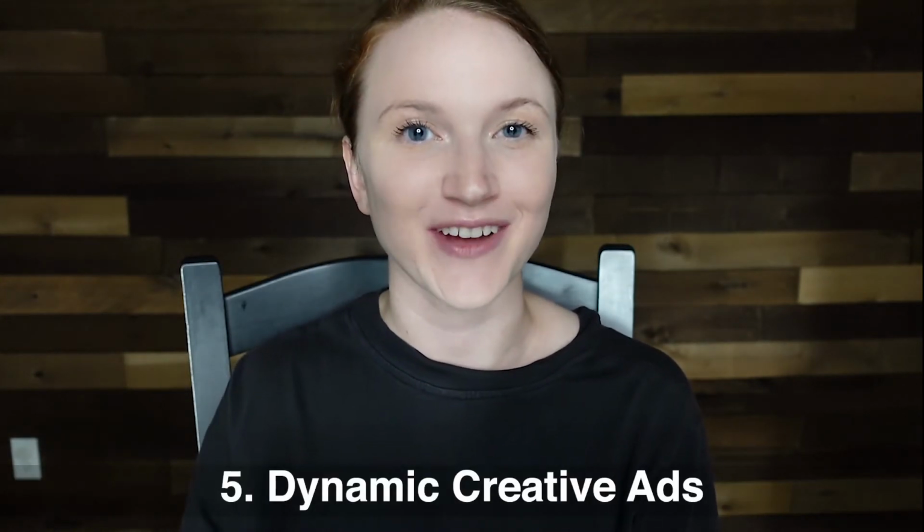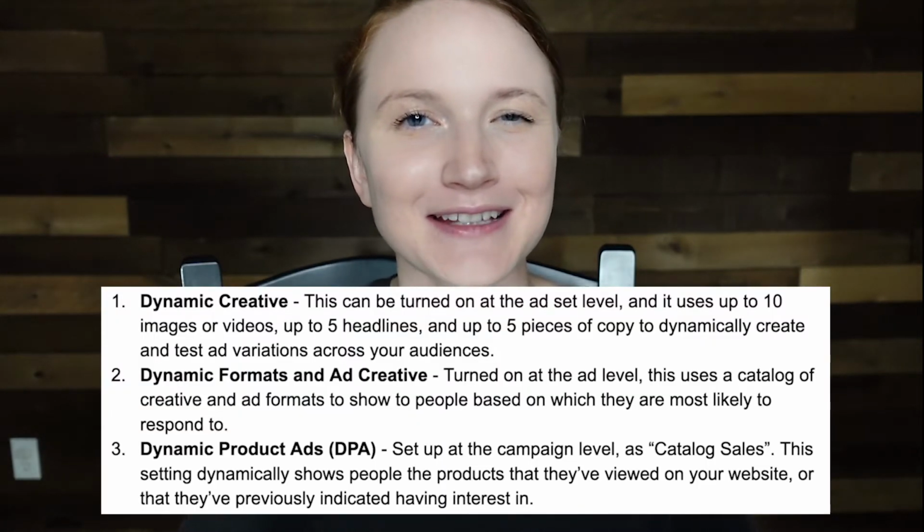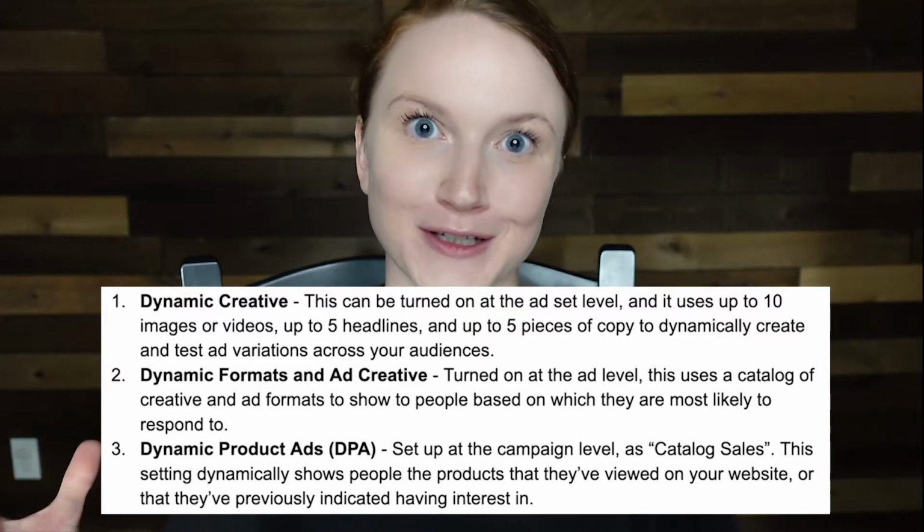And the 5th Power 5 tactic is dynamic creative ads. So what are Facebook dynamic creative ads? Well, there are actually 3 kinds of dynamic ads that I want to talk about so that we can be sure we're focusing on the right one.